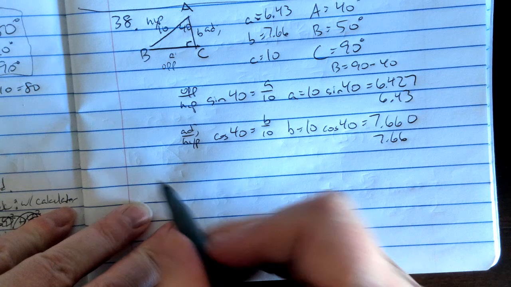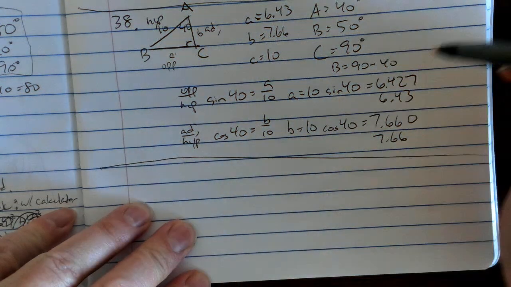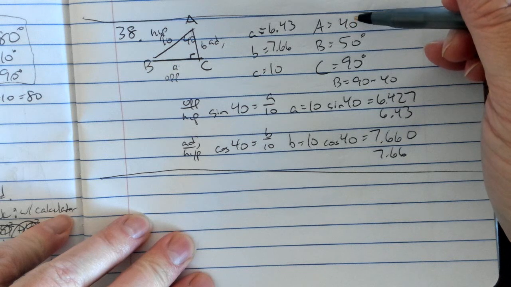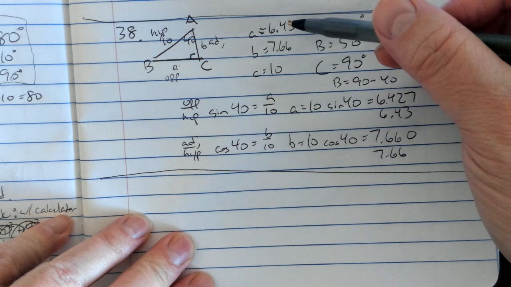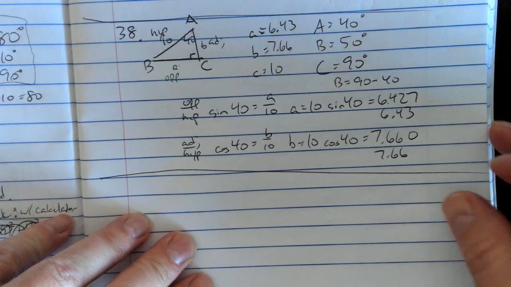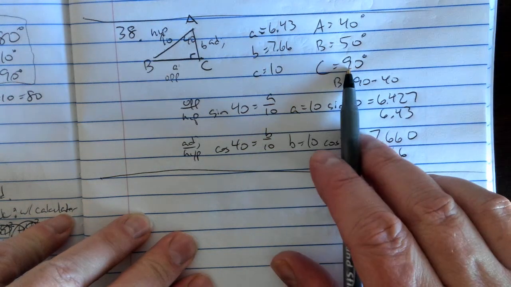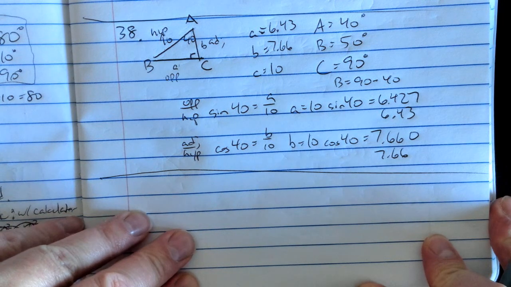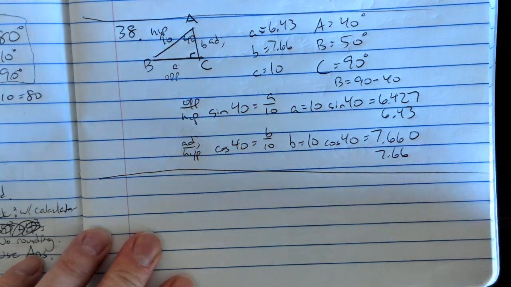By the way, on all of these, if you wanted to, you could check for reasonableness. Like 40 degrees was your smallest angle out of all three, so 6.43 had to be your smallest side out of all three. And your biggest angle was 90, so your biggest side was 10. So that's how you can check your answers are reasonable.